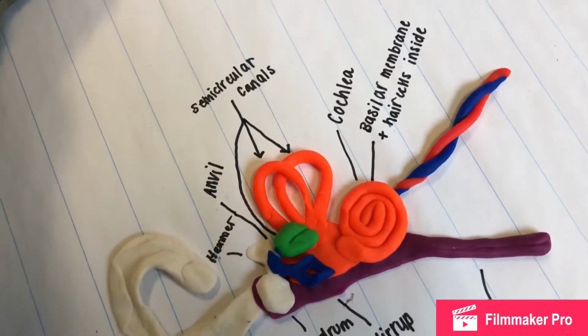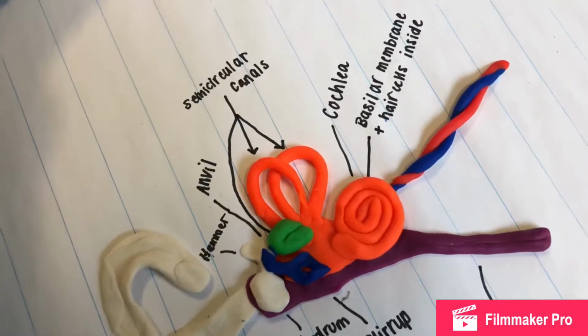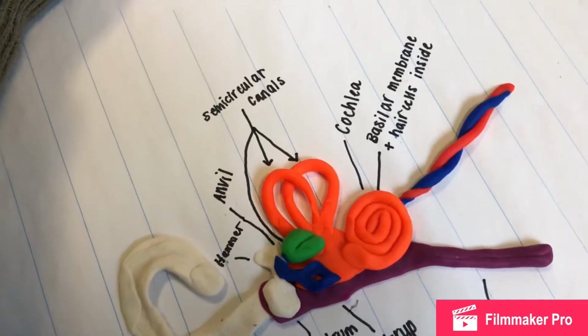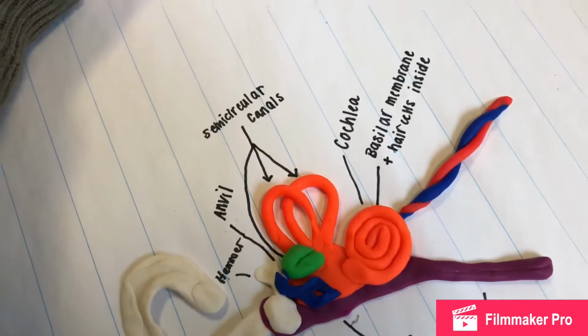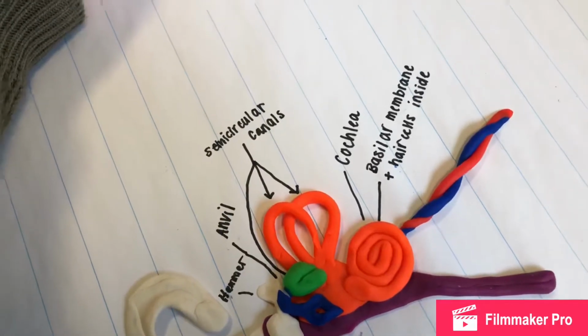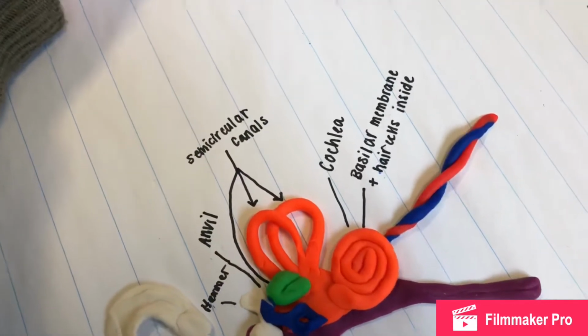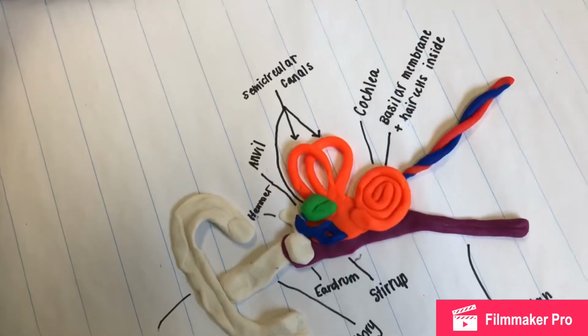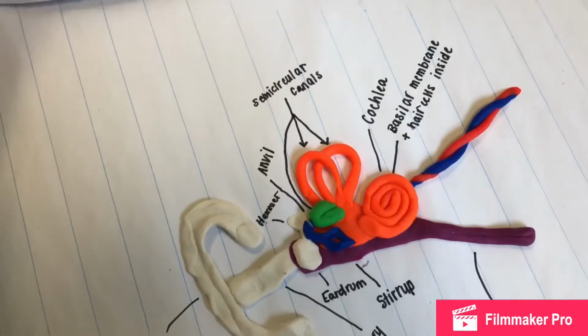It's filled with fluid that is lined with tiny hairs that move when vibrated, causing nerve impulses. Inside the cochlea is the basilar membrane, which is a thin strip of tissue sensitive to vibrations in the cochlea. It has hair cells connected to neurons. Hair cells vibrate from sound waves and can excite the attached neurons when fired, bending the hair cells.